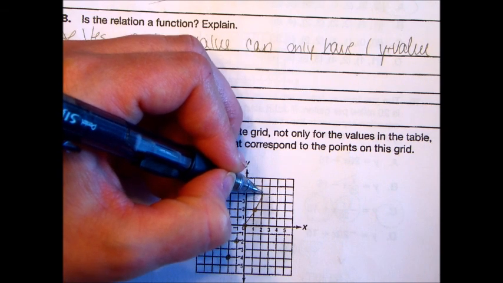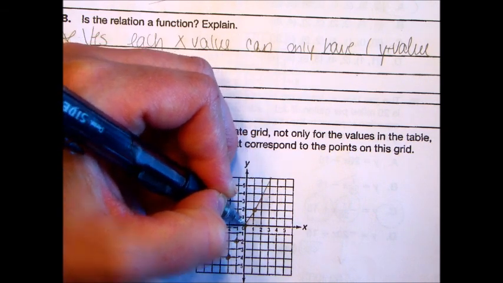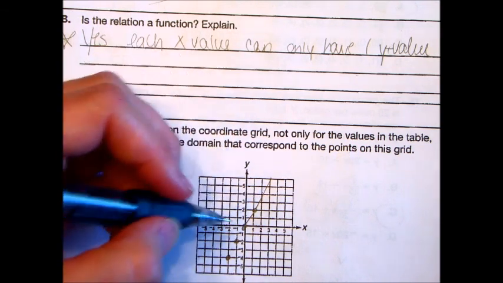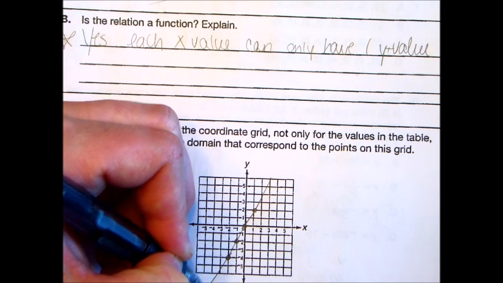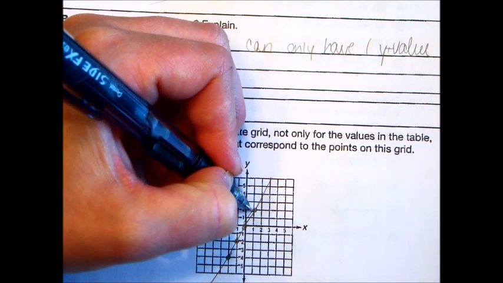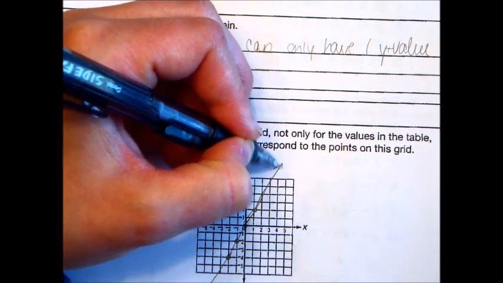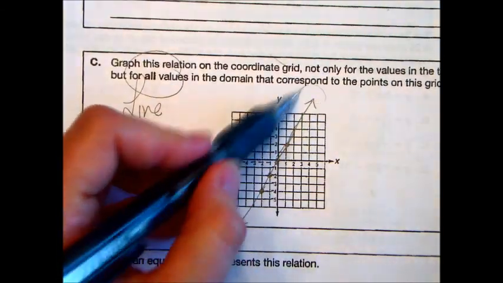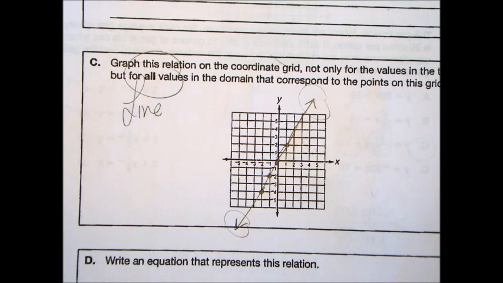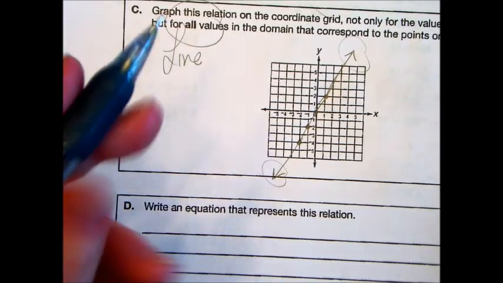Oh, it's so messy. It's pretty good, I guess. There. Not too bad without a ruler, right? So you want to make sure you connect it with a line, and you want to make sure you put arrows on it. Write an equation for this relation.